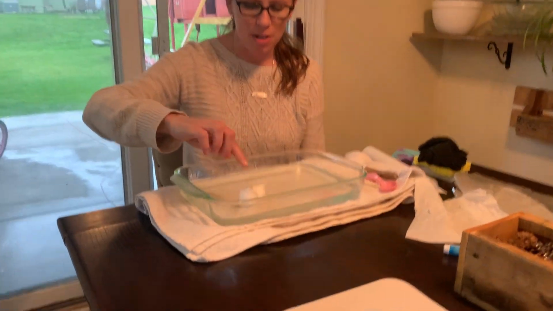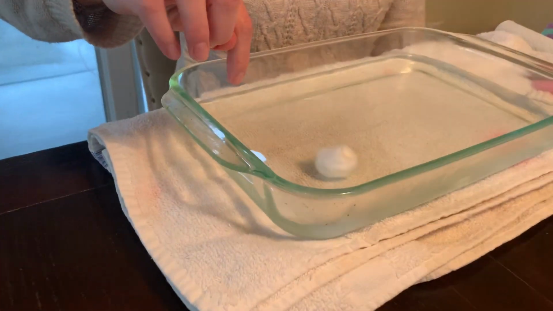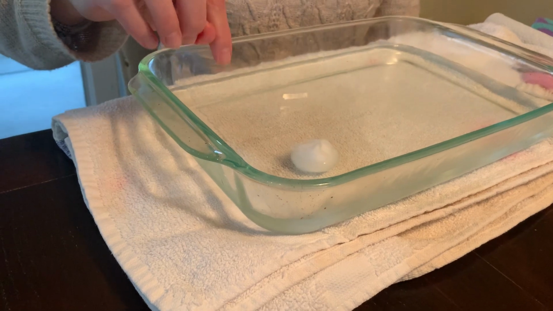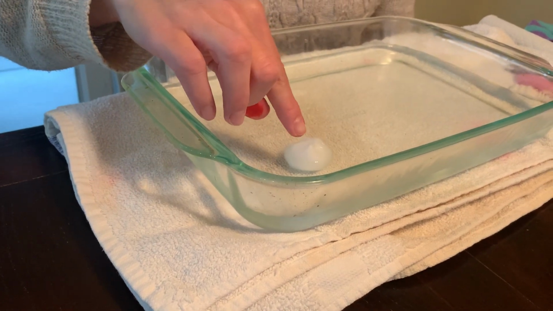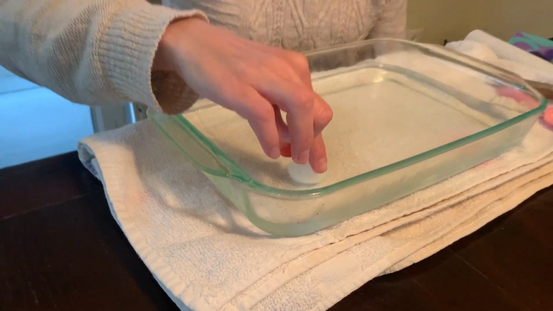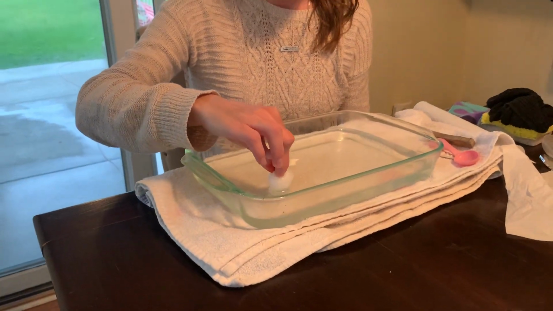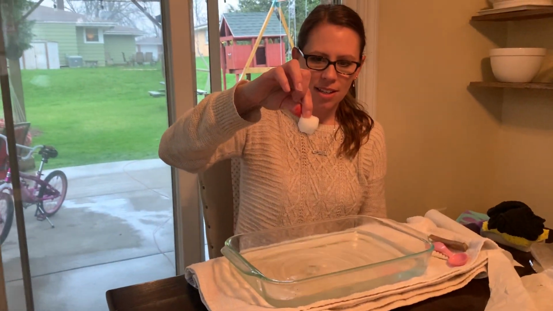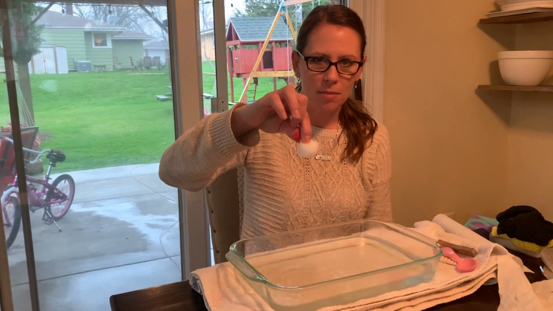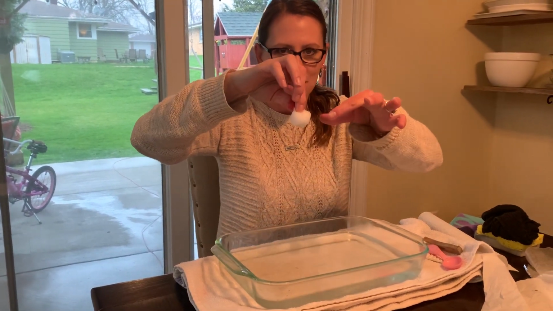Put my cotton ball in the water. There it goes. It's sinking just like it did in our sink and float experiment. Now I'm going to pick it up and I'm going to see if it's soaked up the water. Watch what I'm going to do to my cotton ball. I'm going to squeeze it. Watch what happens when I squeeze it.